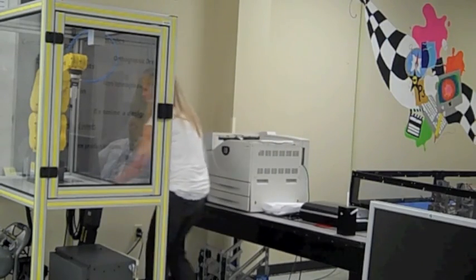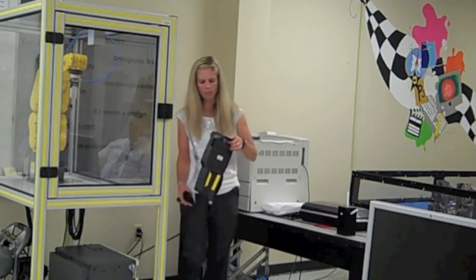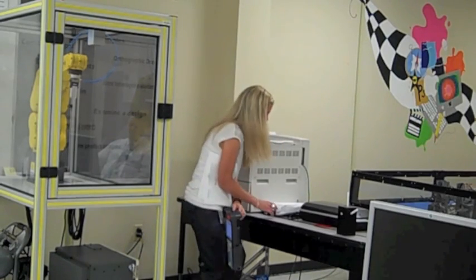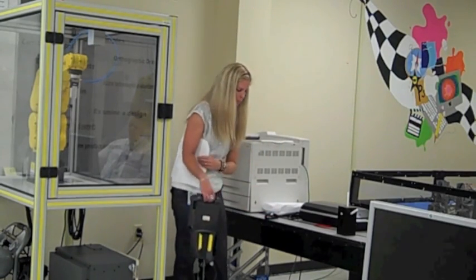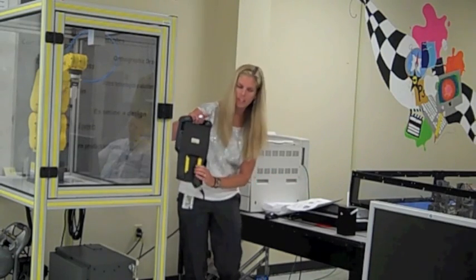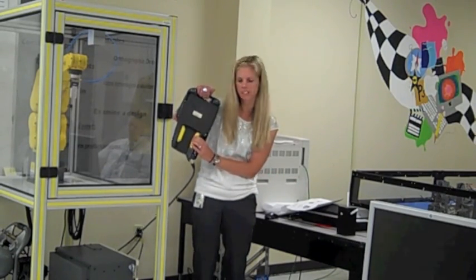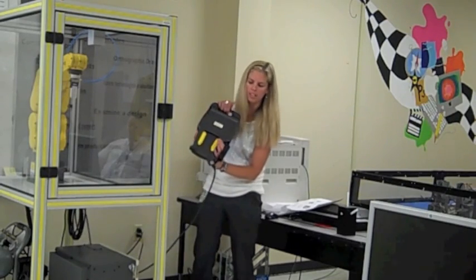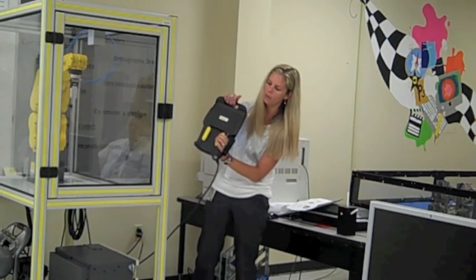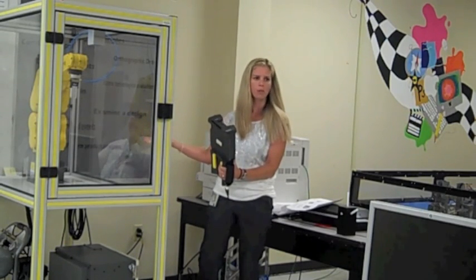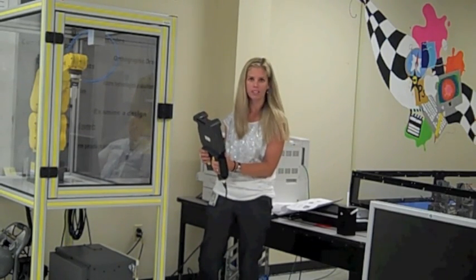On our actual teach pendant, as you can see, here it is, the yellow. Right here. And you can kind of hear it click when you have it activated. So you actually put your hand through here and then you hold it down when you're utilizing this. And then you want the robot to actually move. You have to have that pressed.